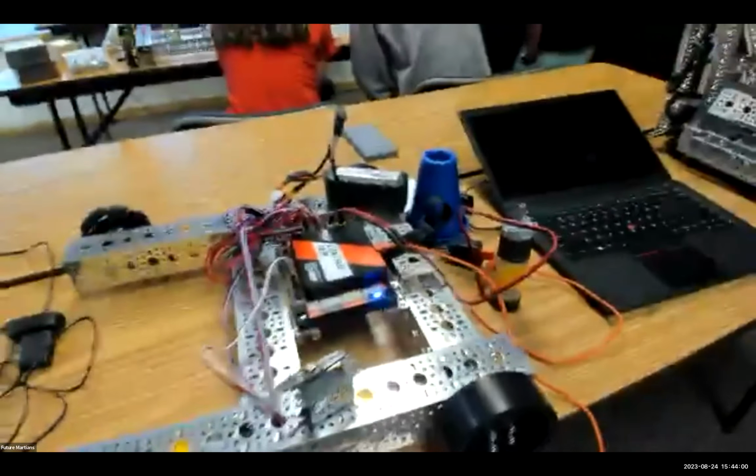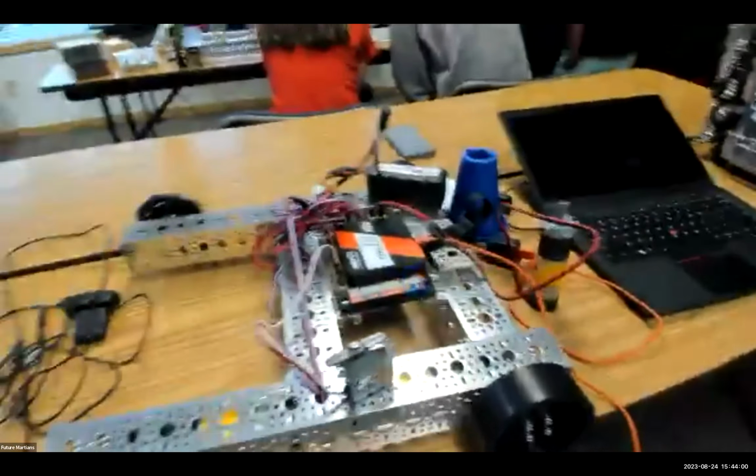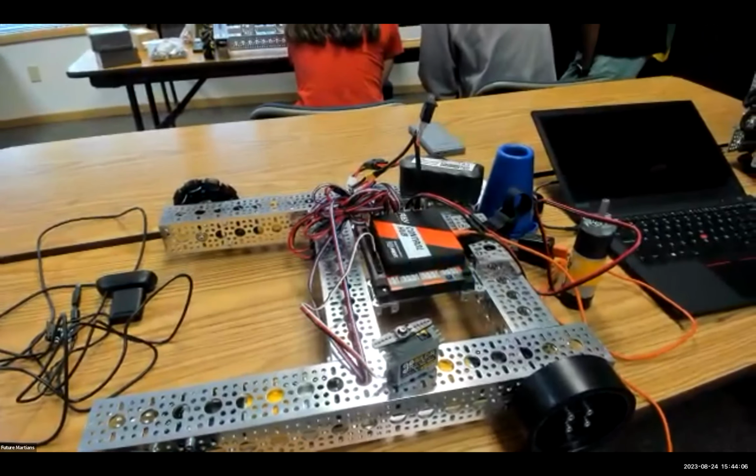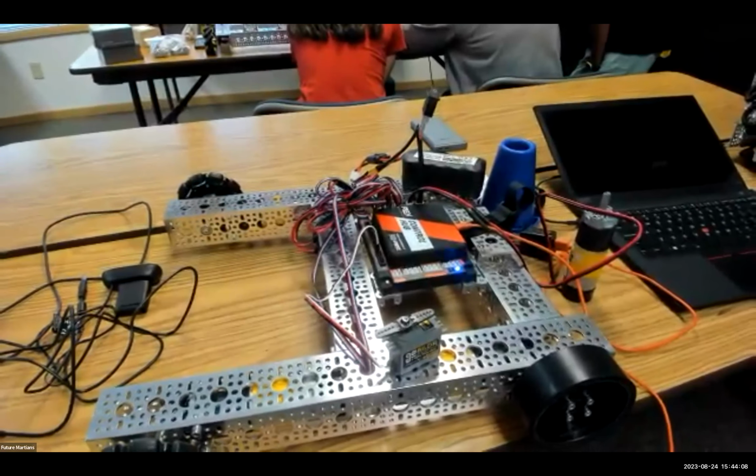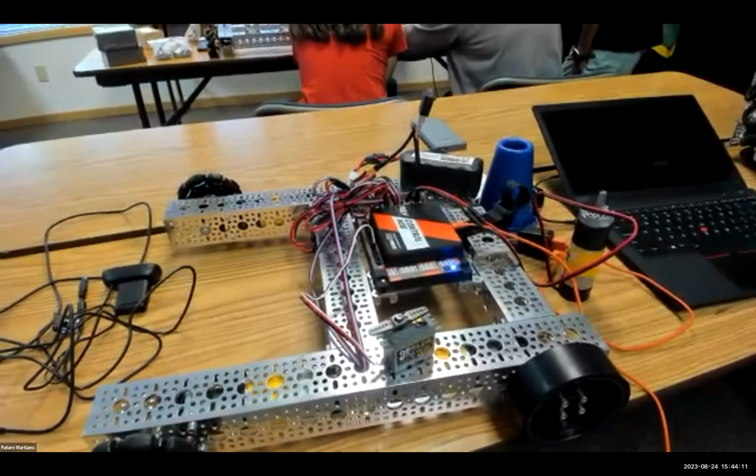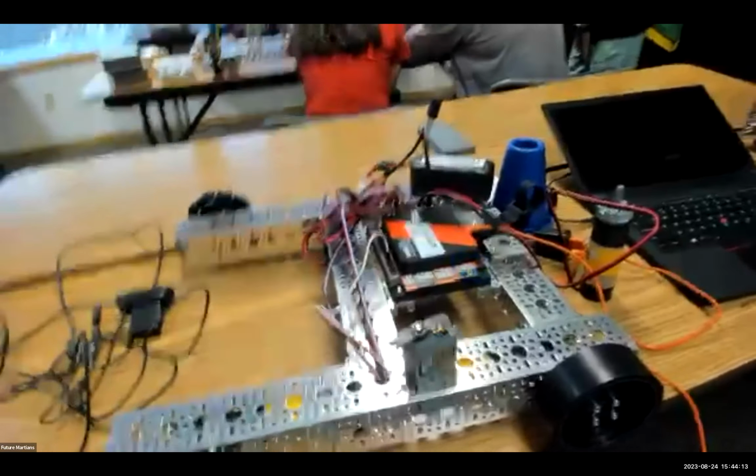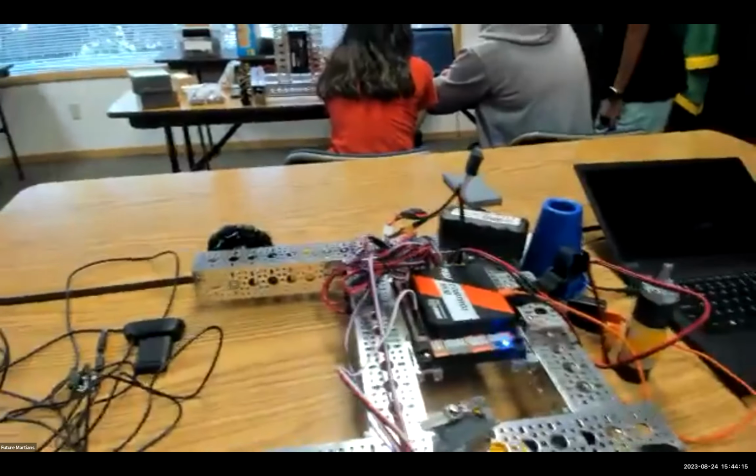That's what my team wants to do with the controller, because we have a chassis like a tank drive. The two left wheels are driven by one motor and the two right wheels are driven by one motor. So we're trying to code a tank drive with the controller. Can you show code like that?